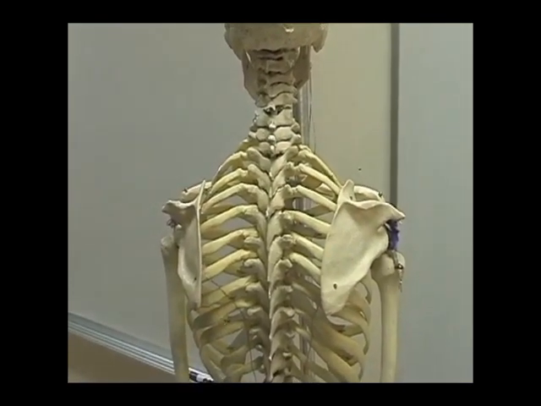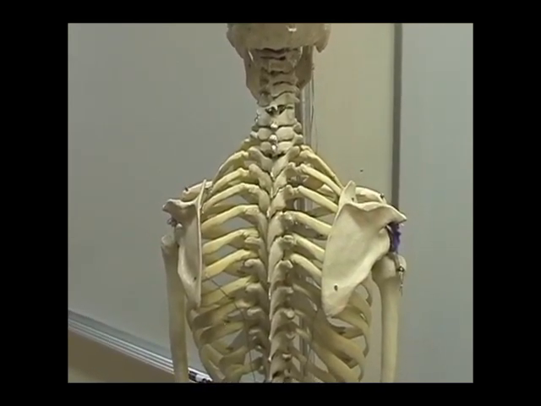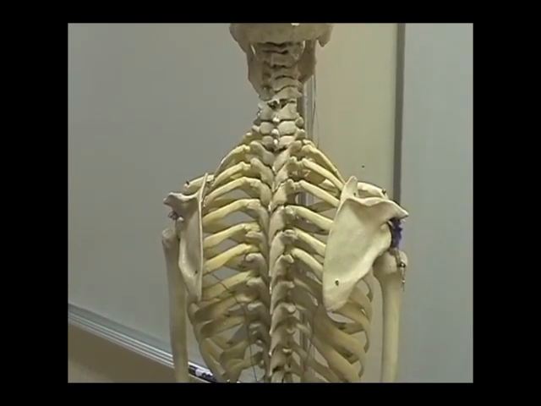The action of the trapezius is to elevate, adduct, and depress the scapula, and the trapezius also functions to extend the head.